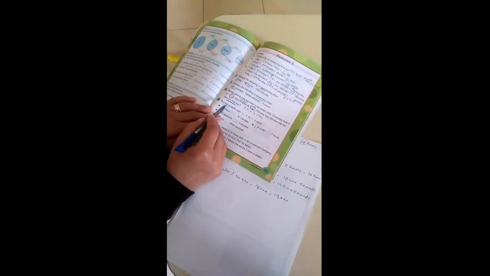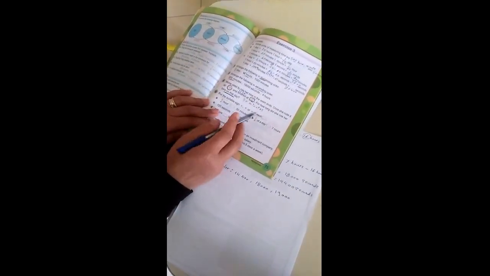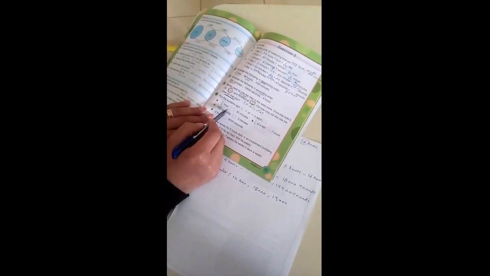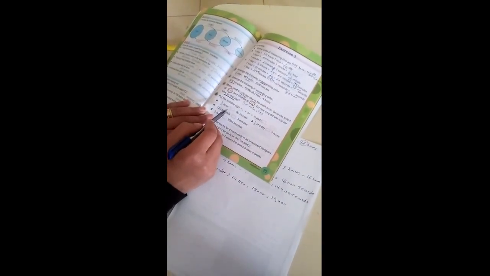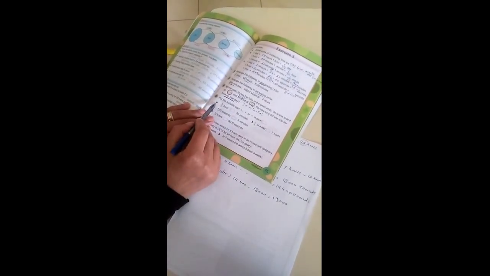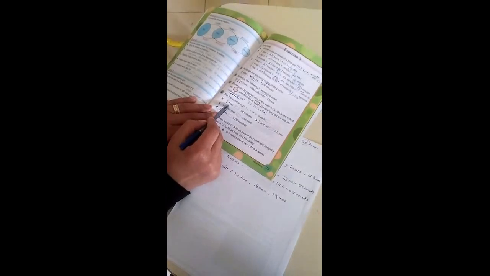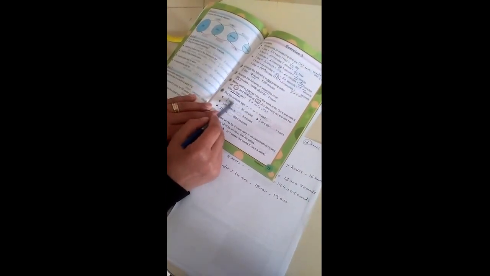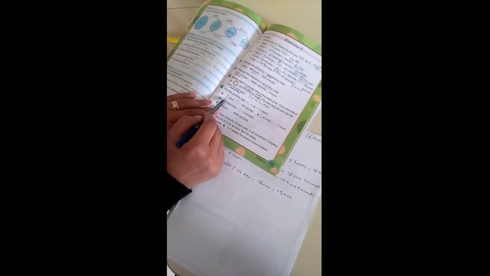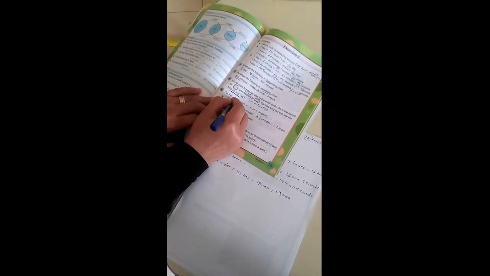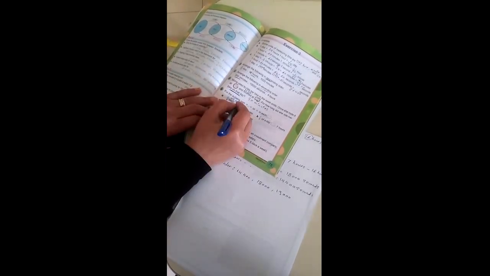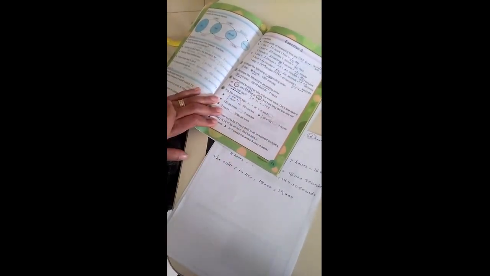Number 5. Put suitable sign: more than, less than, or equal. Okay, before we put the sign we should make the units the same. Okay, so number A, 3/4 hour and minutes. So I convert 3/4 hour to minutes. 3/4 equals how many minutes? Equal 45 minutes. Yes, and we know this before. So I put less than.